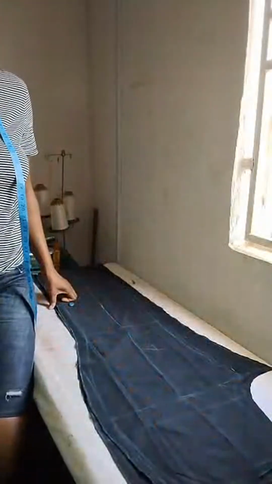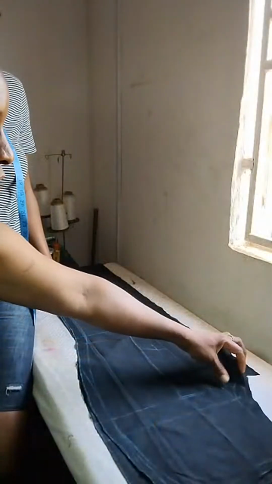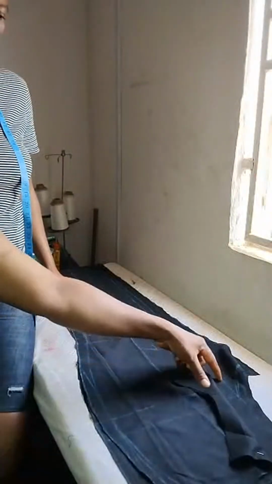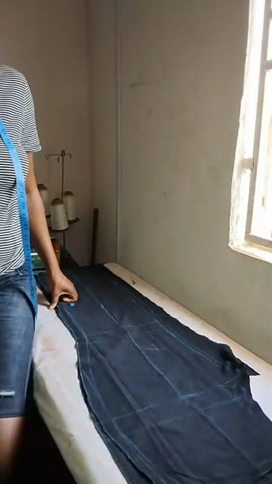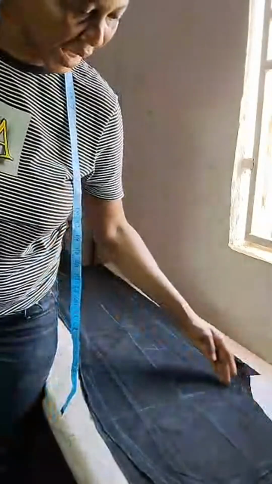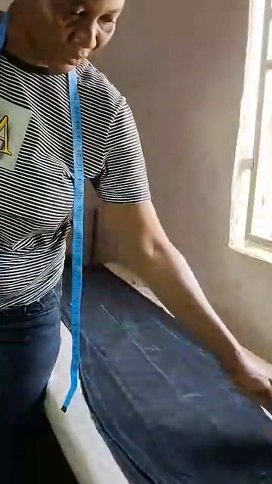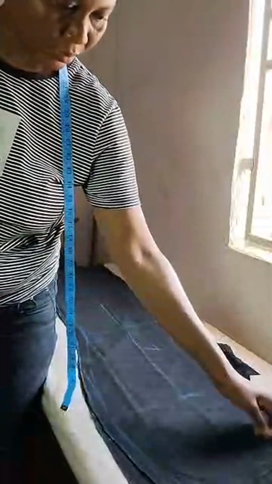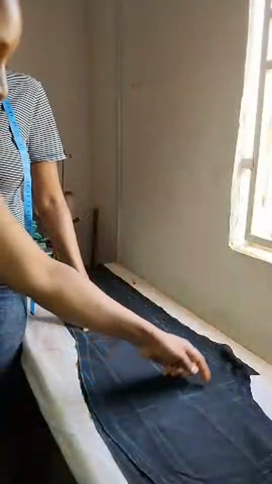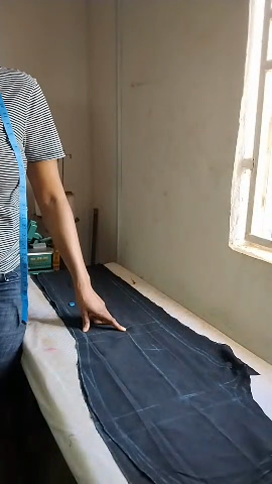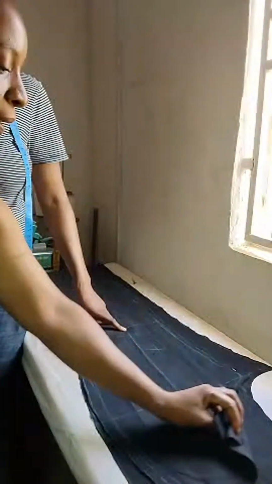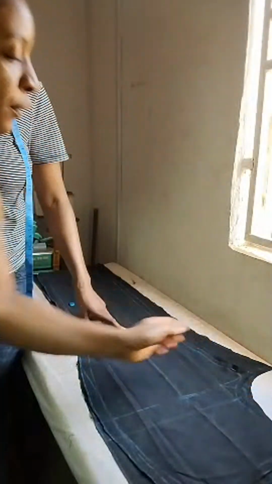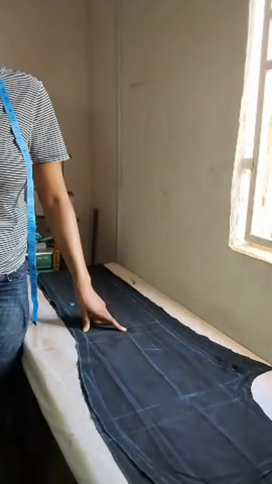You pinned down this place to get this point at the back. I pinned down where? Here. What's it called? The crotch depth, the crotch. No, this is my hip line, the crotch line, the straight crotch line. This is crotch depth. Okay, this is the crotch depth. This is the crotch line. Okay. So you pinned it down to achieve this point at the back, and then you extended it because of our shape, the way our back shape is.